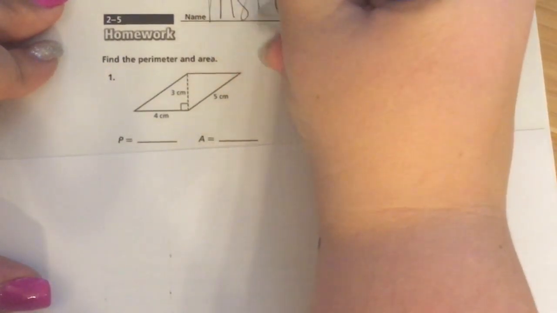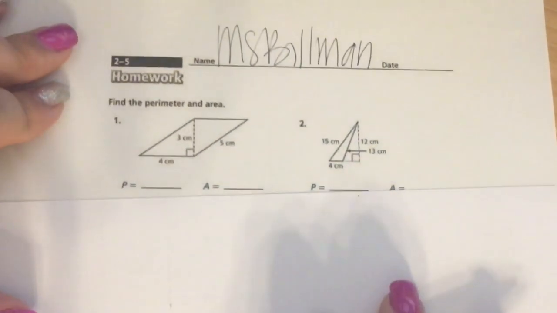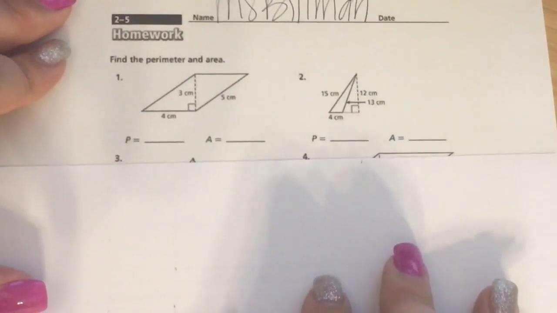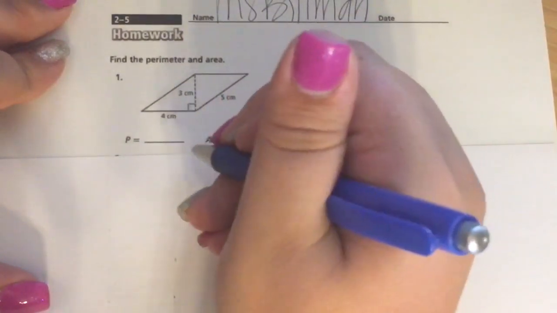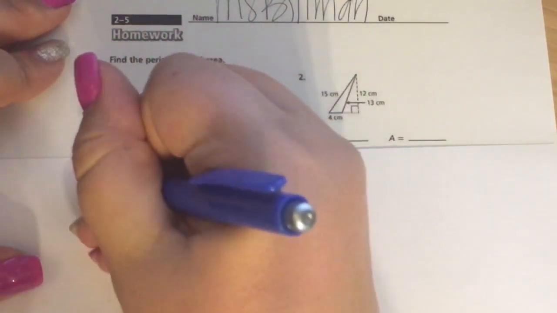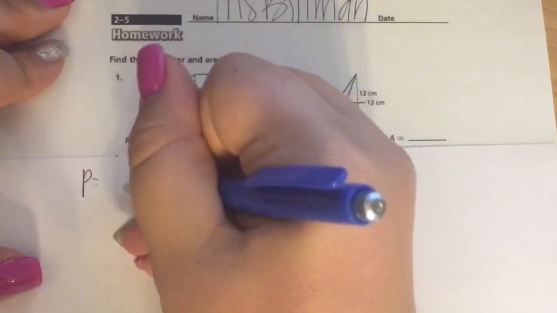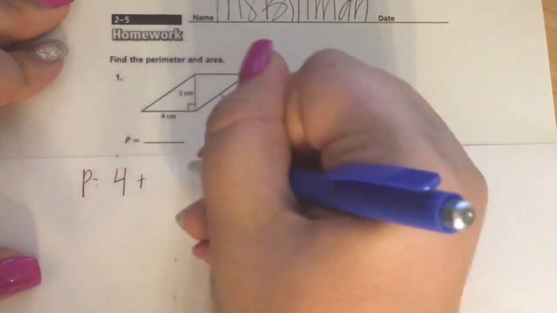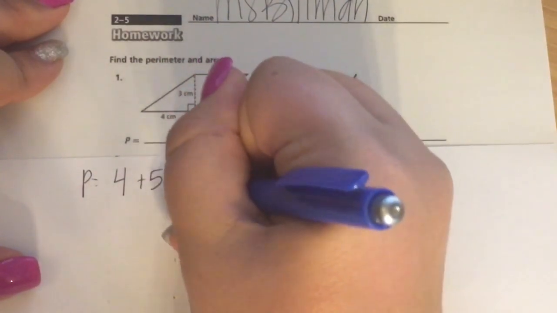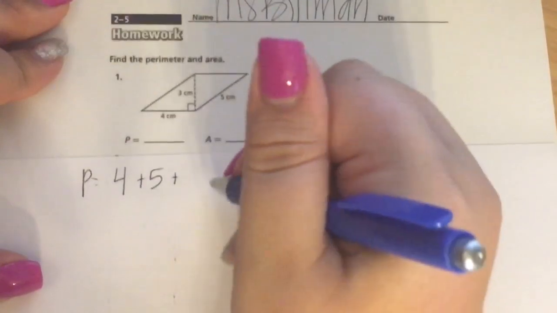It's the Unit 2 Lesson 5 homework, and of course it's with me, Miss Billman. We're going to look at parallelograms and triangles on this. Like the first one is a parallelogram. It's not a rhombus. A rhombus would have all equal sides, but sometimes when you look at a parallelogram, it's tricky because they've included the height that's in the middle.